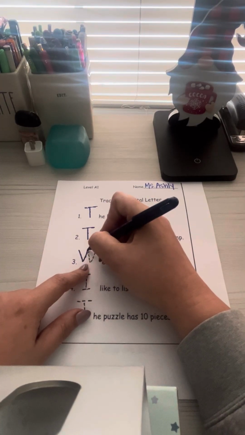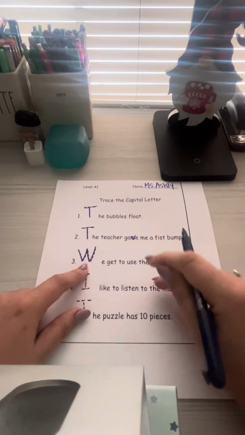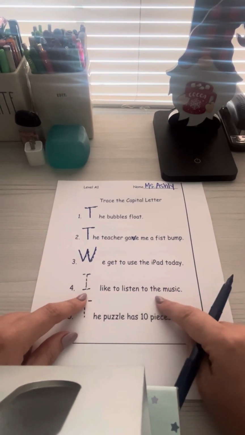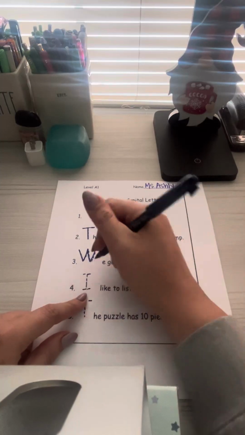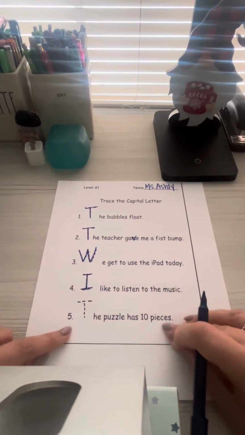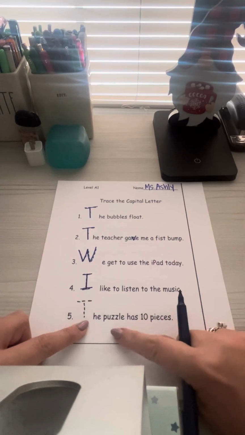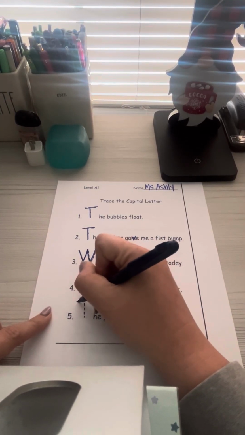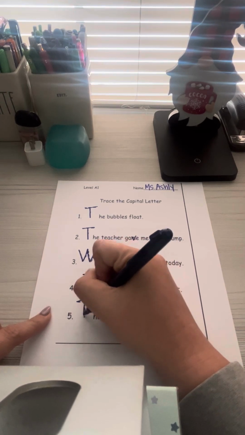Trace that capital W. Number four, I like to listen to the music. Trace that capital I. And number five, the puzzle has 10 pieces. Tracing that capital T again.